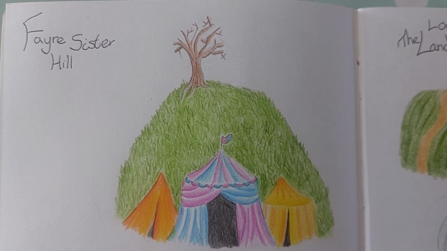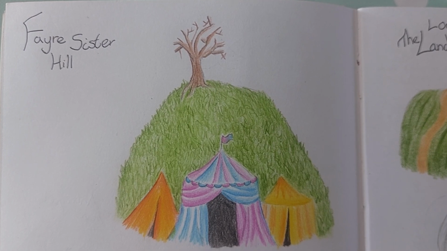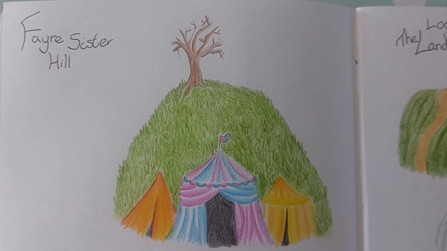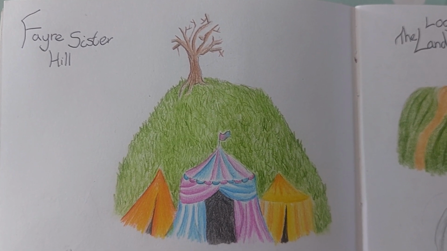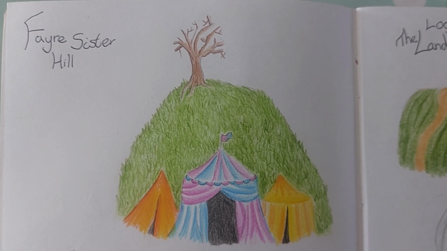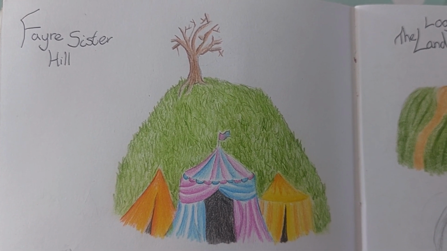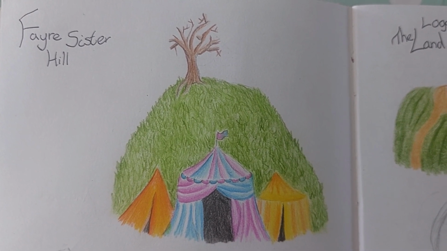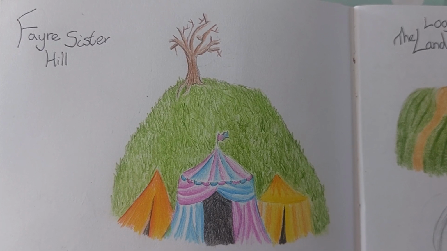If you take the Earth Path, Water Path or Air Path, you will go to Fayre Sister Hill. This is inspired by the Sisters of the Lost March. It is the hill where there is a tree on it, and there is also the fair. So I kind of combined all the things together, and you've got a hill with a tree on top and these circus tents in front of it. So that is Fayre Sister Hill.